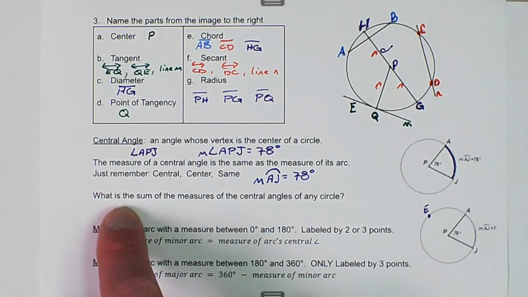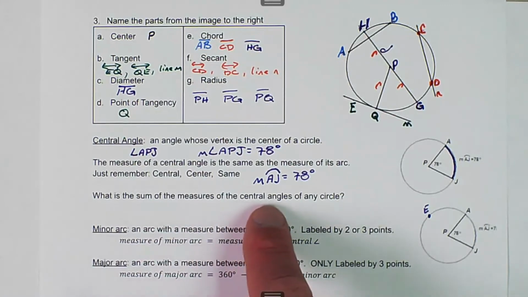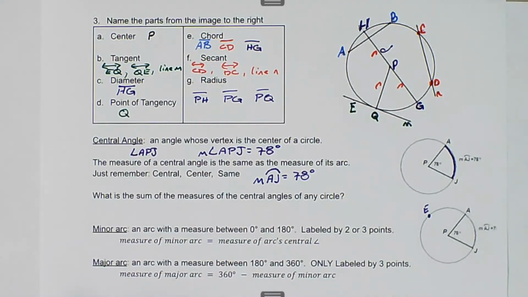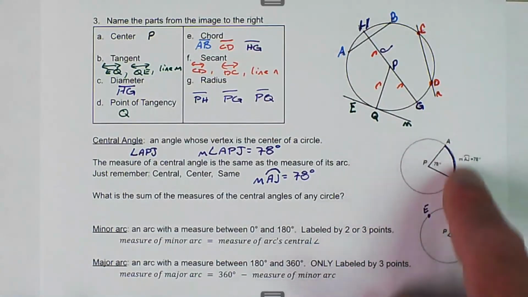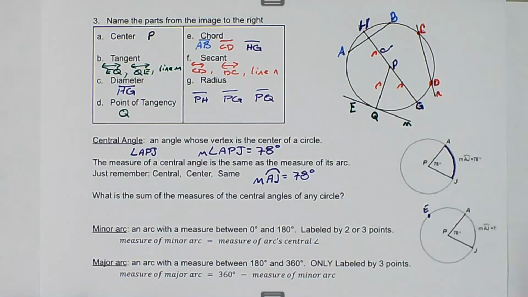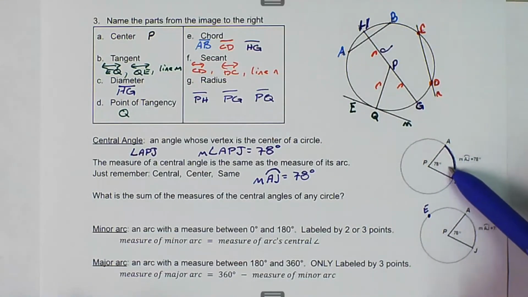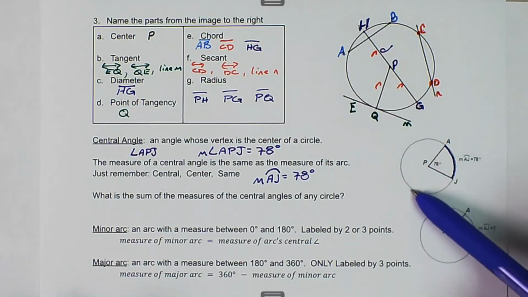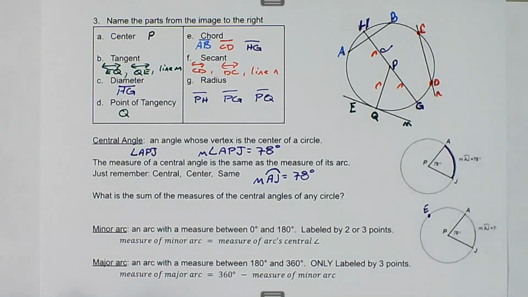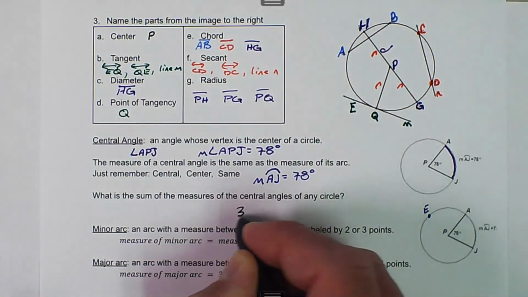So I have a question here. What is the sum of the measure of the central angles of a circle? So basically it says, how many degrees are there in the entire circle? And if we had a bunch of different angles, if we started at A and we went all the way around and got back to A, or if we started at line segment PA and we went all the way around the circle and we got back to line segment PA, that would be 360 degrees.